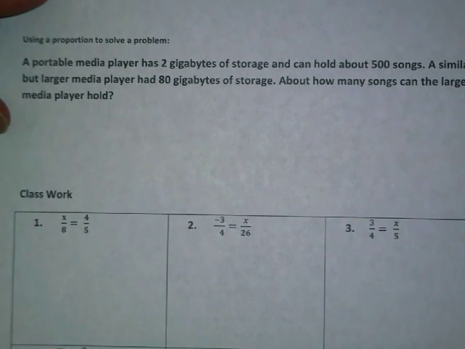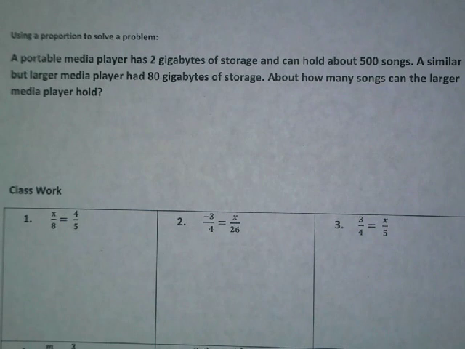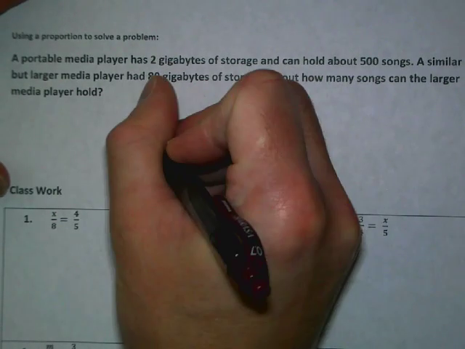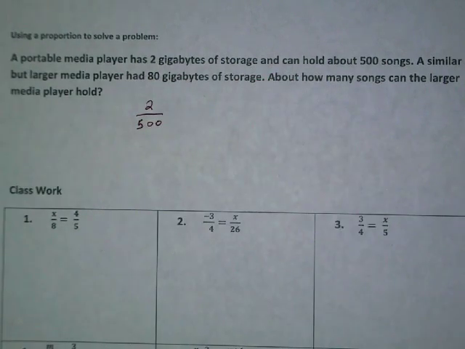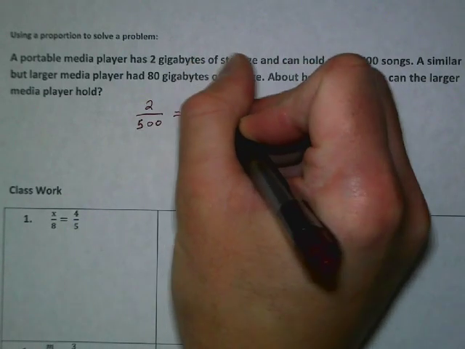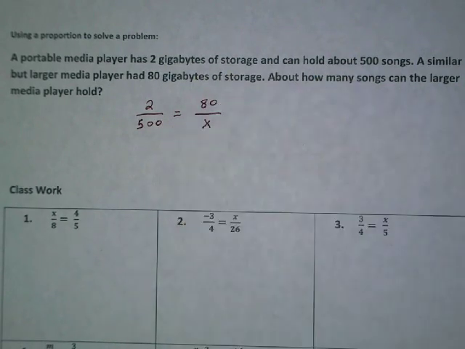And then how you might see a word problem using the cross products property where we set up proportions. So it says a portable media player has 2 gigabytes of storage, and that one can hold 500 songs. So we could write 2 gigabytes of storage can hold 500 songs. So we can write a proportion out of that. A similar but larger media player has 80 gigabytes, and we want to know how many songs it can hold. So there's what we're missing. There's our variable, how many songs.